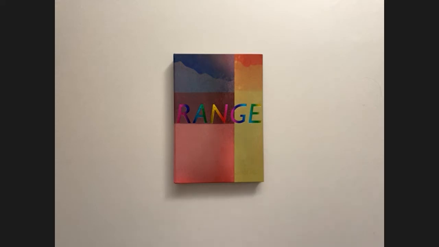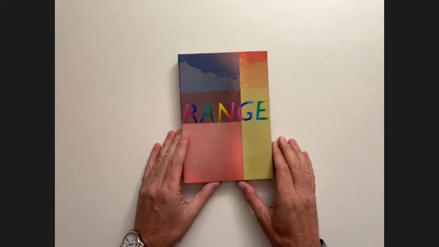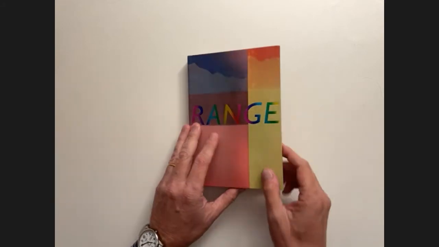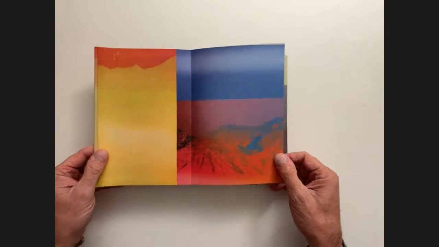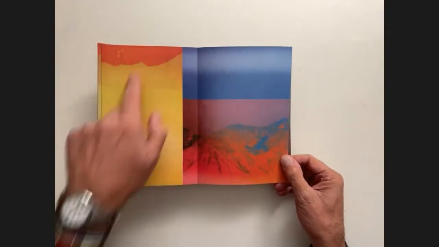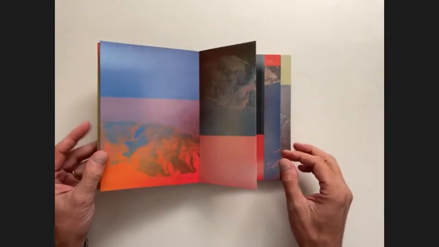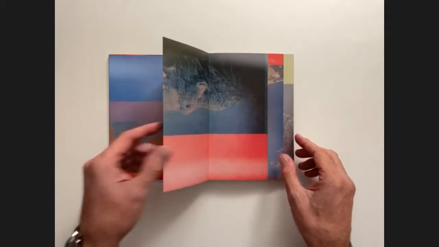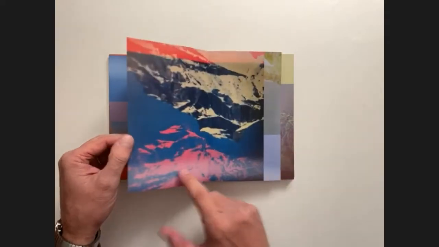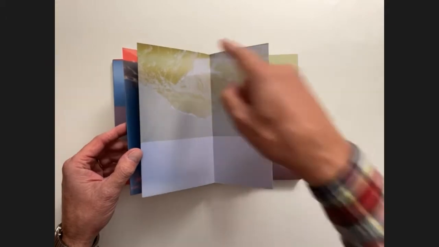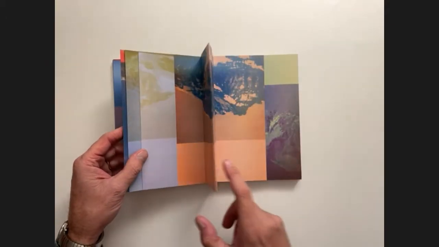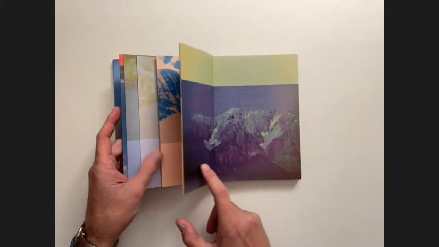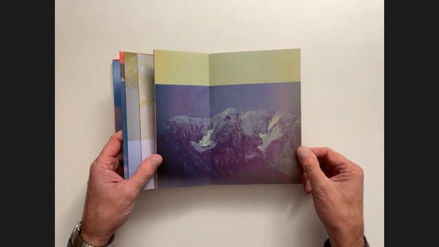So let's take a look, because it's really quite amazing what happens here. So we have the cover. This gives you a hint of what's happening, and we begin. So right away, we see that the mountains are being treated in all kinds of ways. We also see that the page sizes are different, and it also becomes quite clear right away that the orientation of the mountains is changing. Sometimes they're what we would think of as upside down, and sometimes they're right side up.